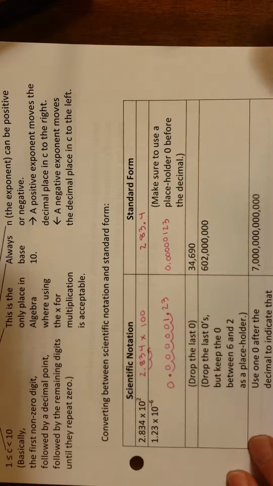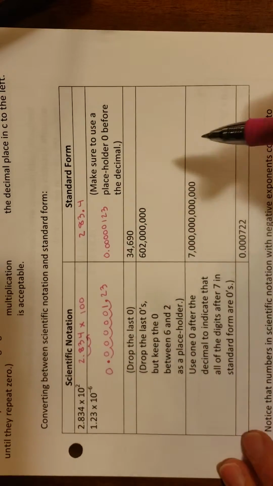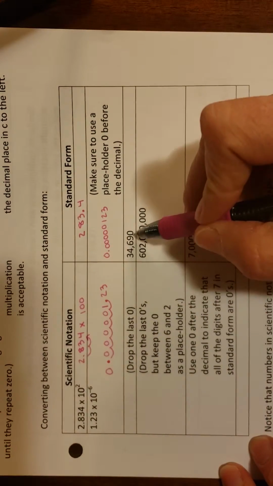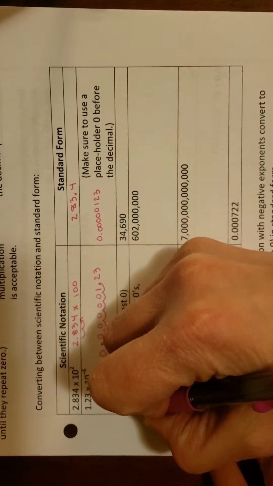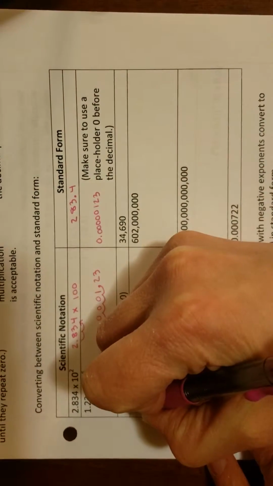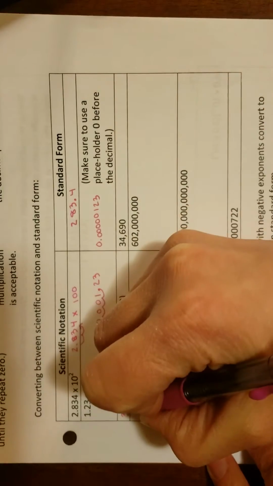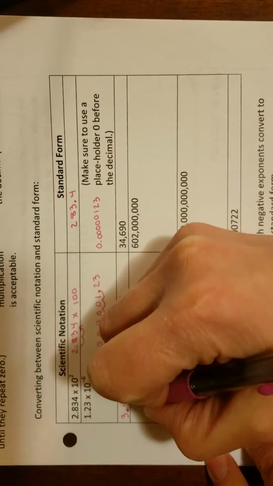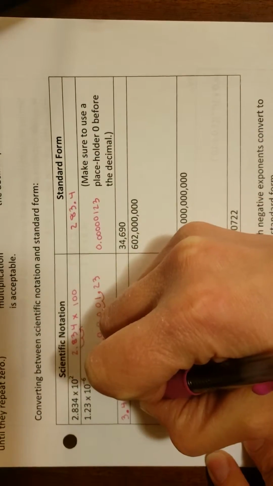Okay, moving in the opposite direction, let's write some numbers from standard form into scientific notation. So it's always going to be the first number followed by a decimal. Then all of the other numbers until you get to zeros.